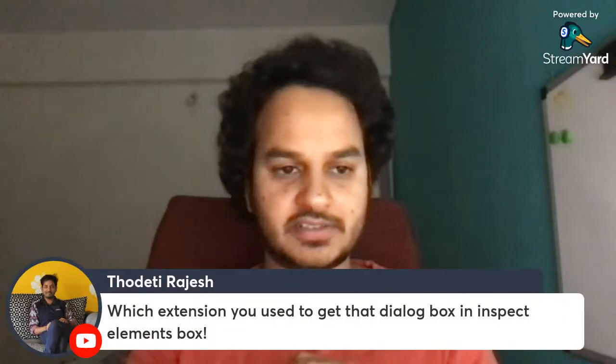Rajesh is asking which extension you use to get that dialog box in the inspect element box. That is Selectors Hub. So that's the Selectors Hub Pro.